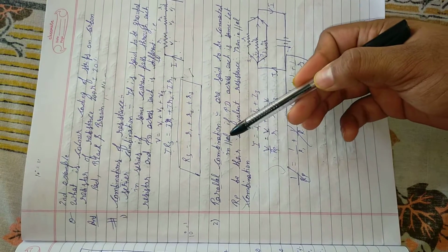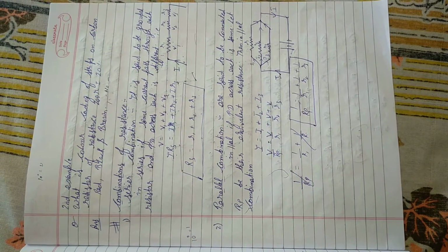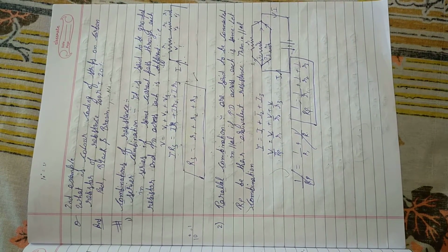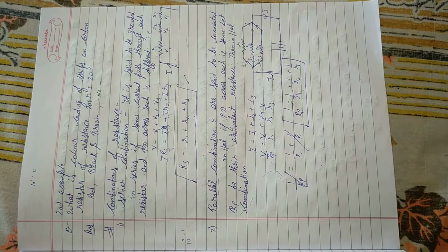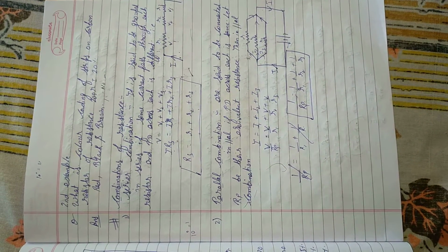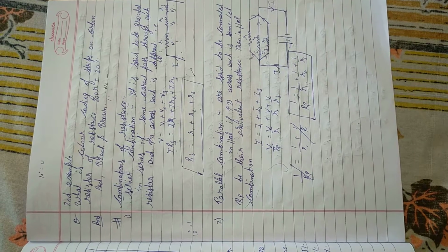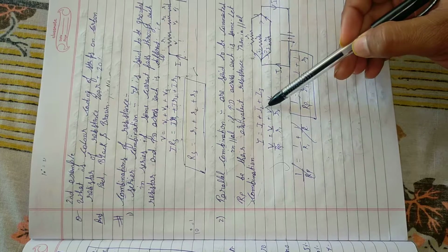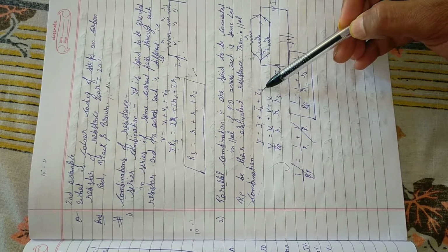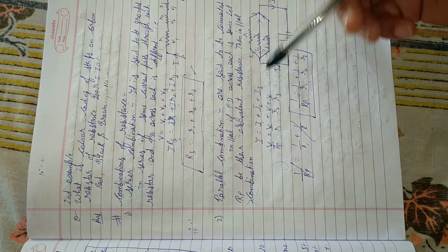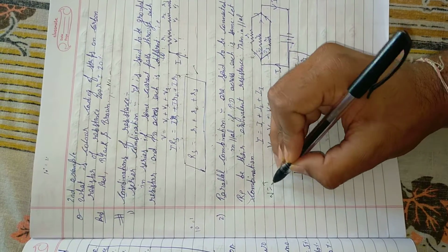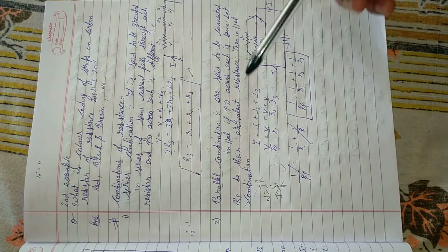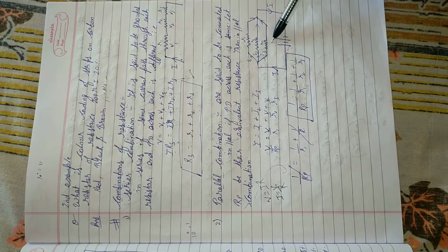Now next is the parallel combination. The resistors are said to be grouped in parallel when the potential difference is same and the current is different. Now in this, current is different, then the sum of the currents will be I1 plus I2 plus I3. Okay, by knowing Ohm's law V is equal to IR, then I will be equal to V over R. Okay, so we can write down now resistance in parallel.